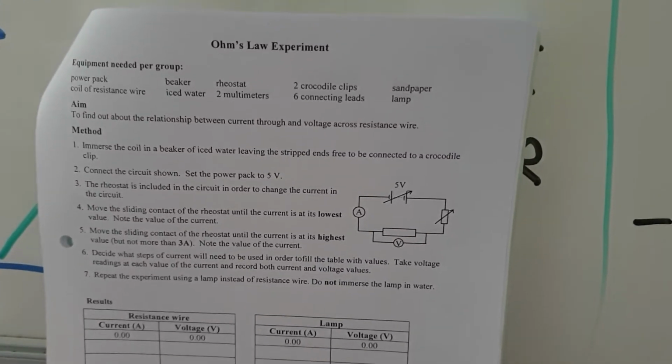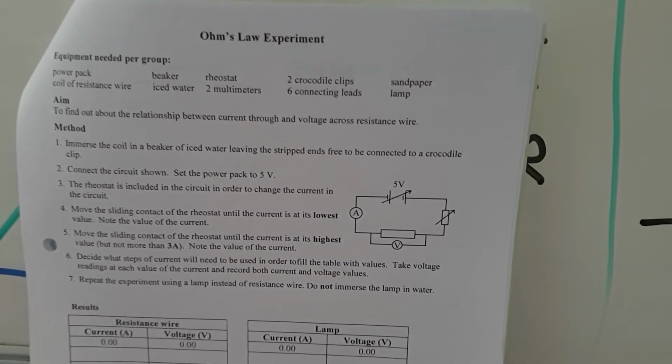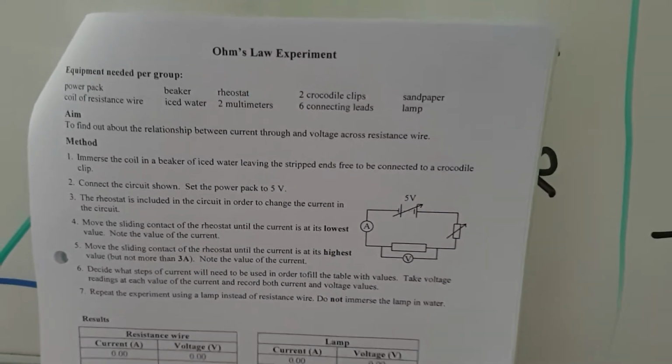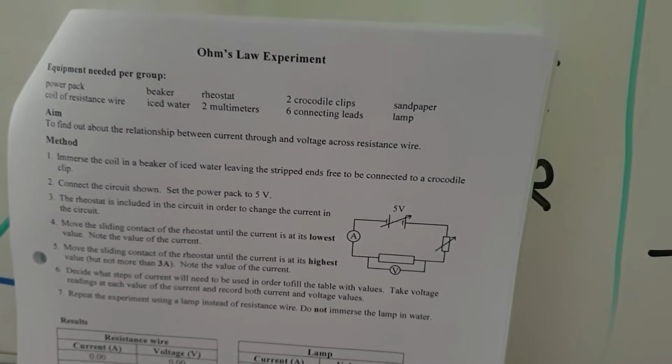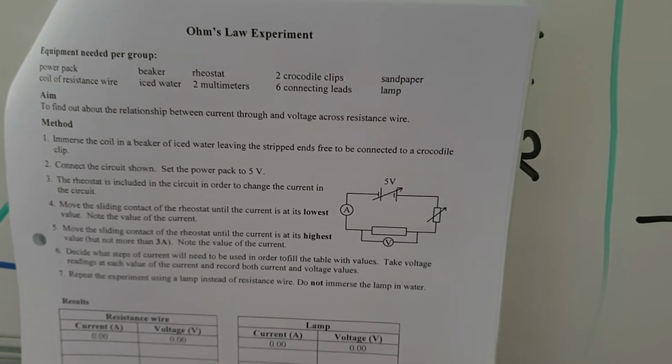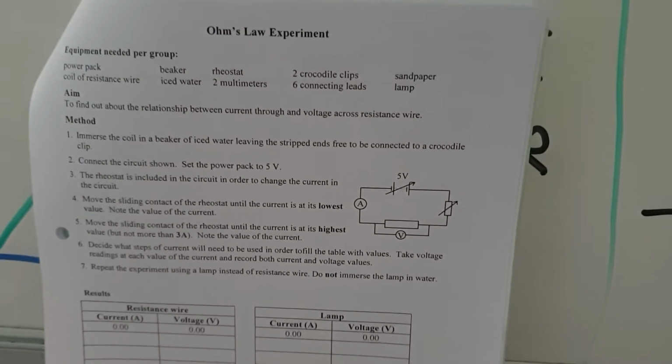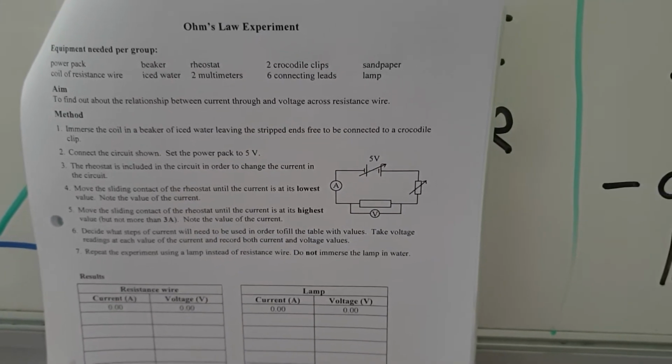Hi everybody. This is just an explanation of Ohm's law experiment. So if we were in school, we would have actually done this experiment in the lab. So I'm just going to talk to you about this because we can't actually gather data due to the situation and the scenario we are in.